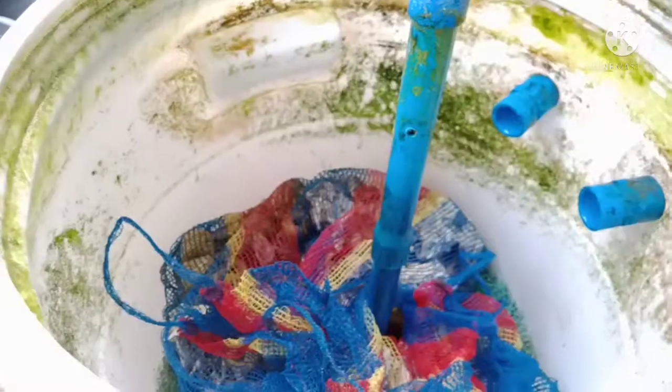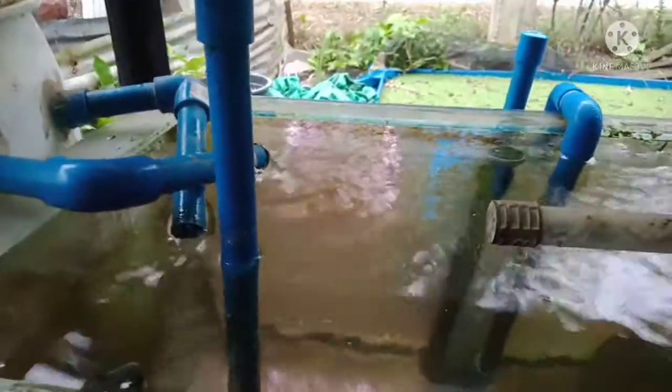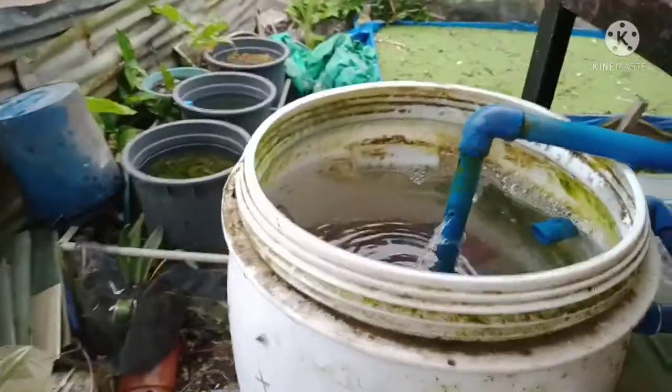So I think that's it. Now we've returned the filter media inside the container and also assembled the input of the water inside the filter. We can now turn on our water pump right here. Now it's starting to fill up with water. So I think the filter is working properly now. As you can see here, there's an output of water coming out from our filter. So I think we're done.